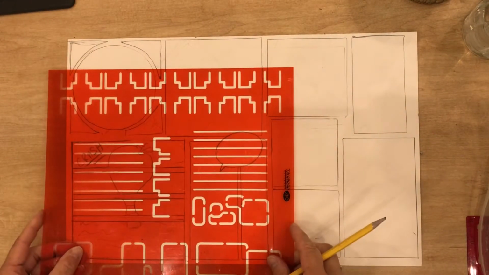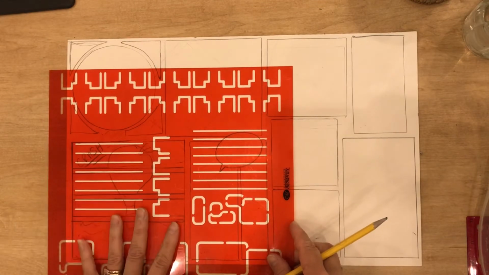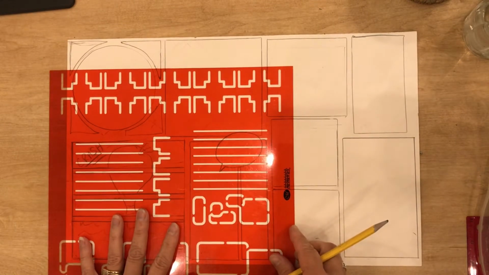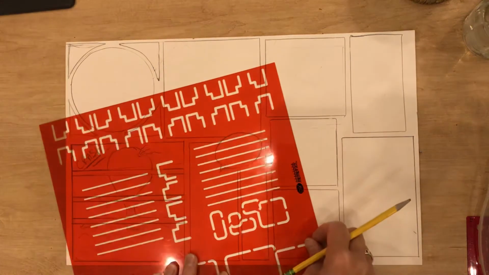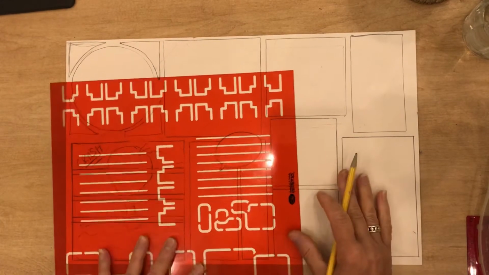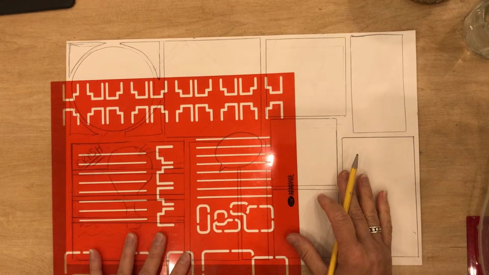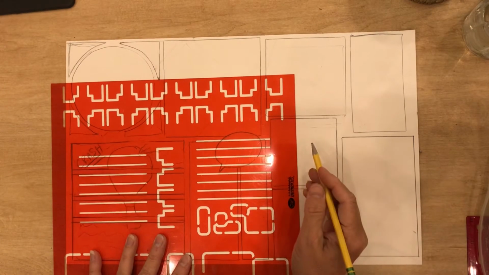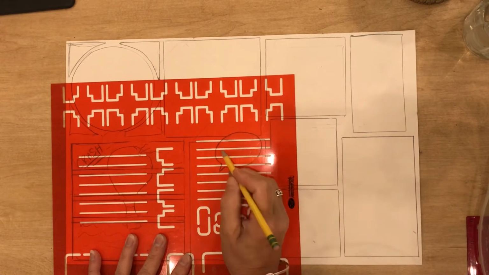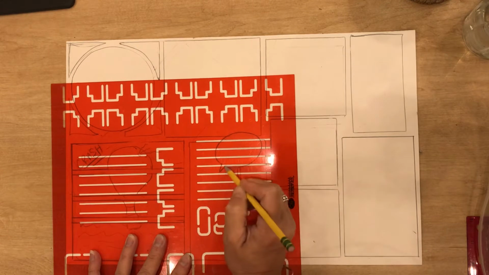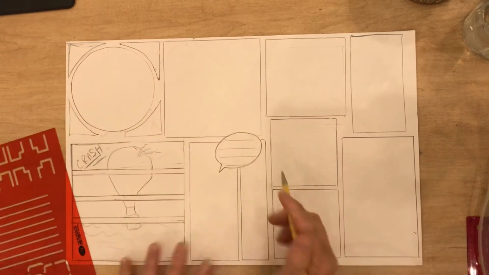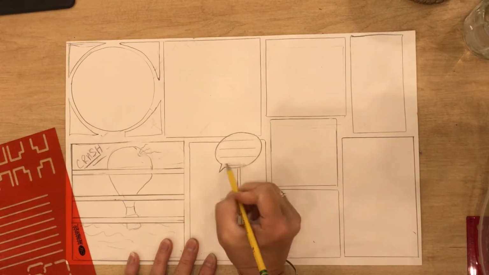I can place this where I want it to be on my balloon, making sure that my lines aren't going like this, so my words are kind of diagonal, but my words look like they're flat. I could go in here and I could just use this to create my lines so that I could then do my writing on these lines.